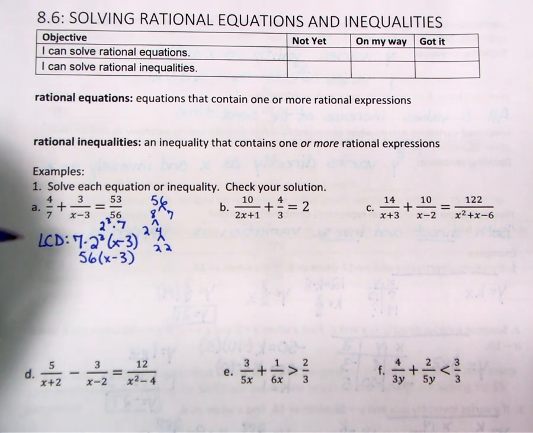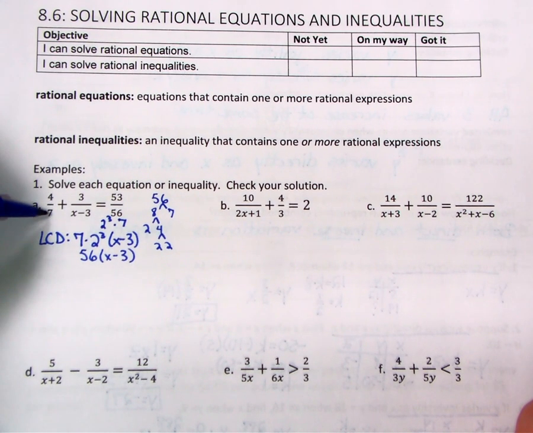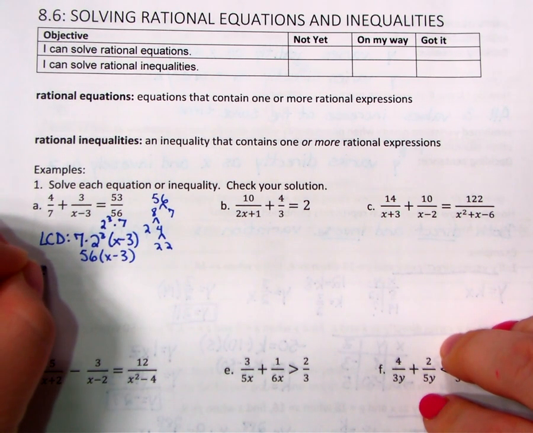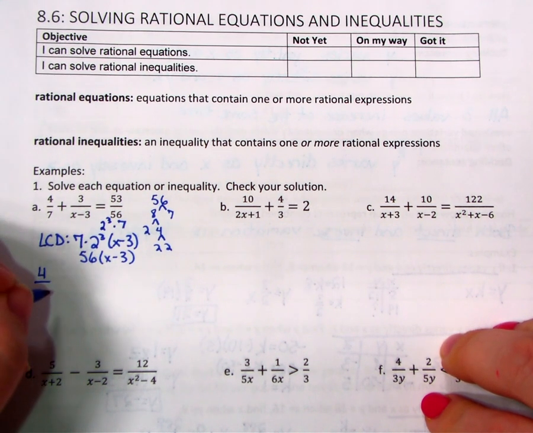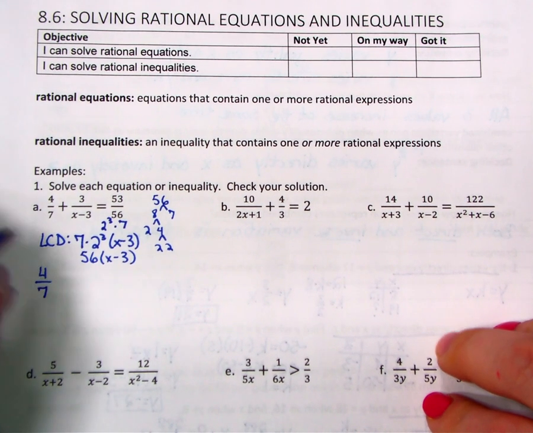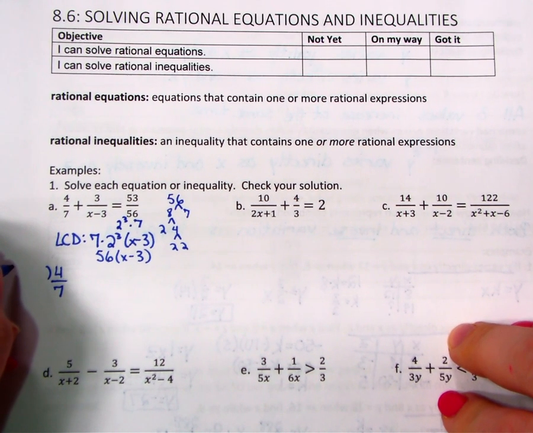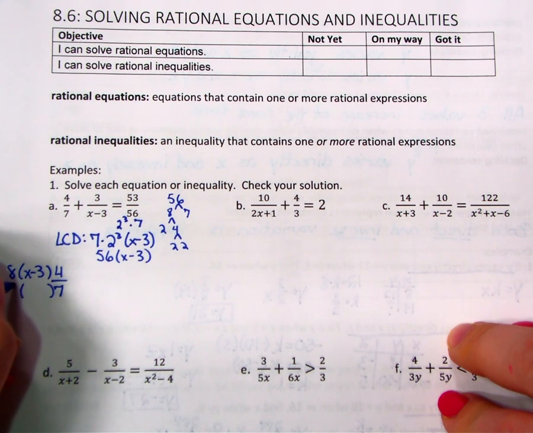So that LCD has to be incorporated all the way across. In this first denominator, I have a 7. That means that I need to multiply the top and the bottom of that by the 2 to the third times the x minus 3. So I have 4 sevenths, and I'm going to multiply it by 2 to the third, which is 8, times x minus 3 on top and bottom.